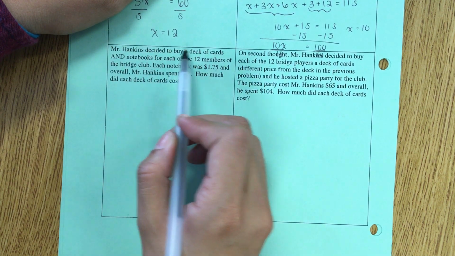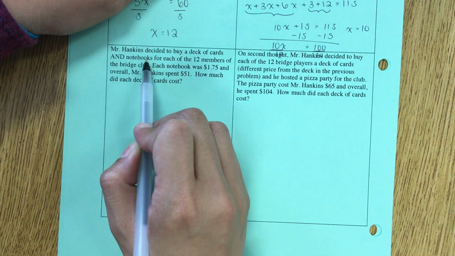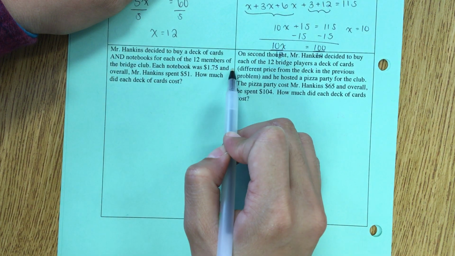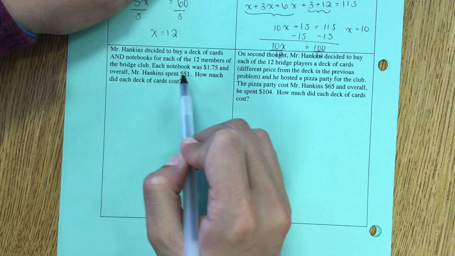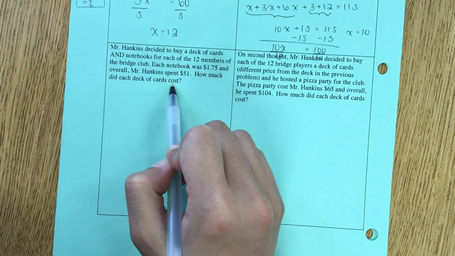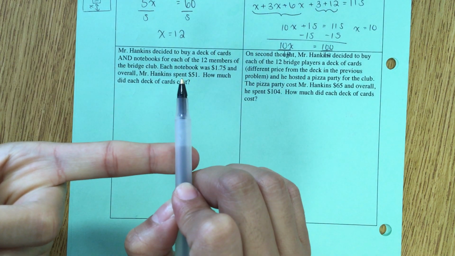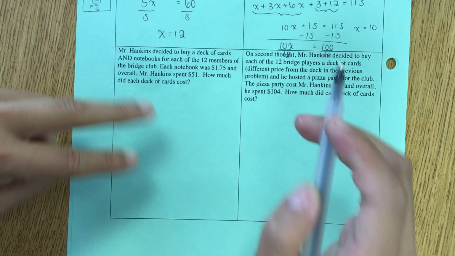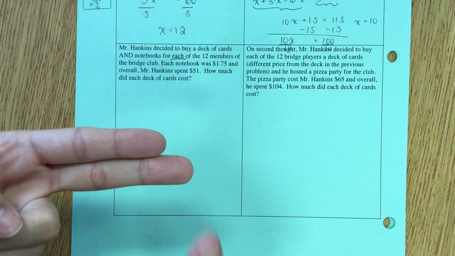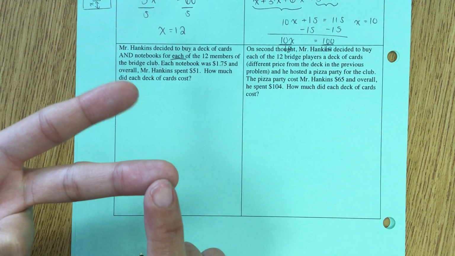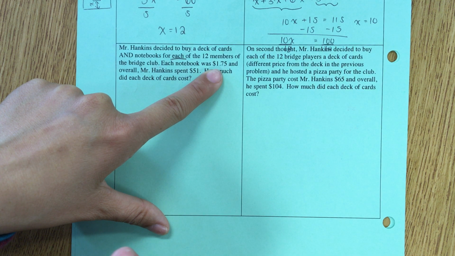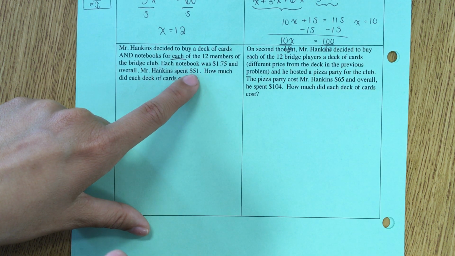Mr. Hankins decided to buy a deck of cards and notebooks for each of the 12 members of the Bridge Club. Each notebook was $1.75, and overall, Mr. Hankins spent $51. We want to know how much each deck of cards cost. So let's think about what he bought. He bought a deck of cards and he bought a notebook. Now it says he bought it for each of the 12 members of Bridge Club, so that means every single member got a deck of cards and a notebook. The only thing we know is that the notebook cost $1.75 and that overall he spent $51.